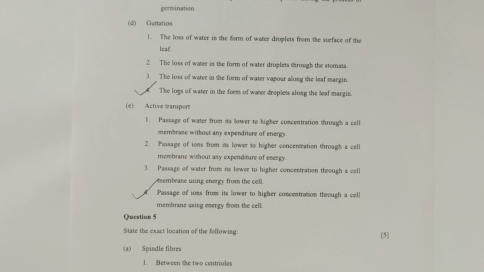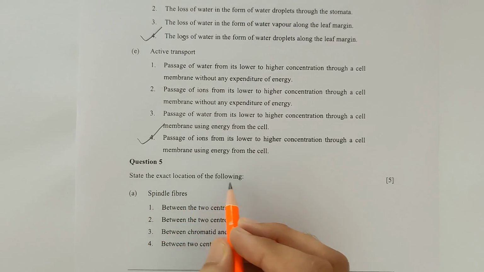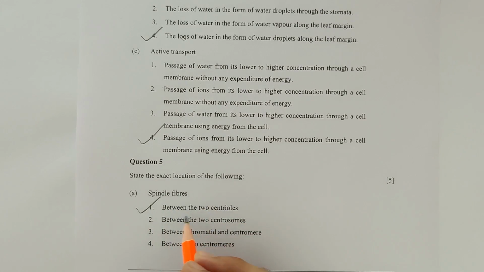Moving on to question number 5, we have: state the exact location of the following. So we will have to find the exact locations. Part A. Spindle fibers. Guys, spindle fibers are found between two centrioles. Hence, option 1, between the two centrioles, will be correct.